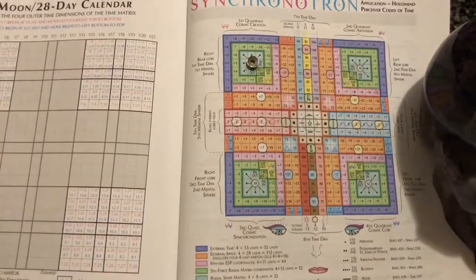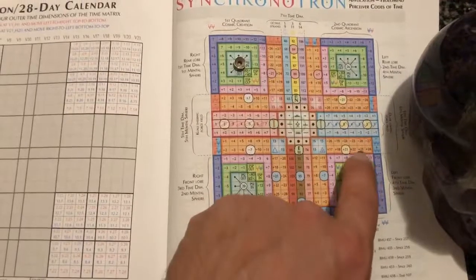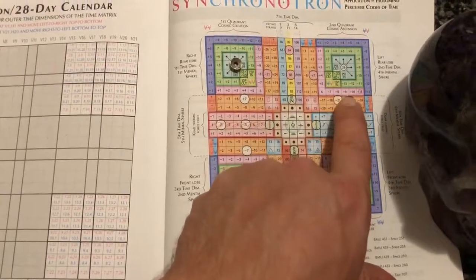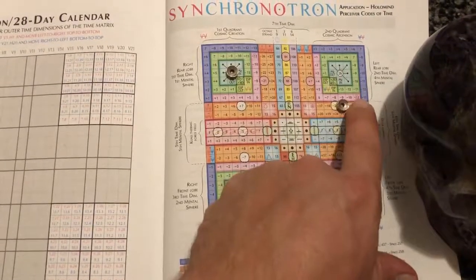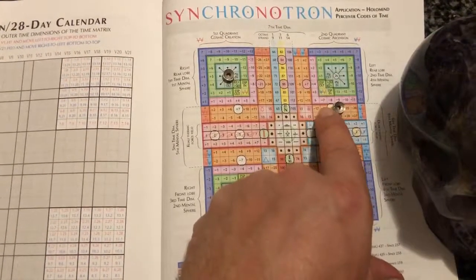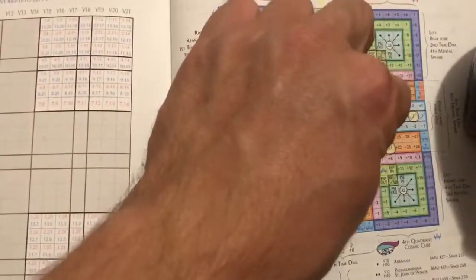Then we go over here to 227, which is right there. That is negative 23 on the Hollow Mind Perceiver.